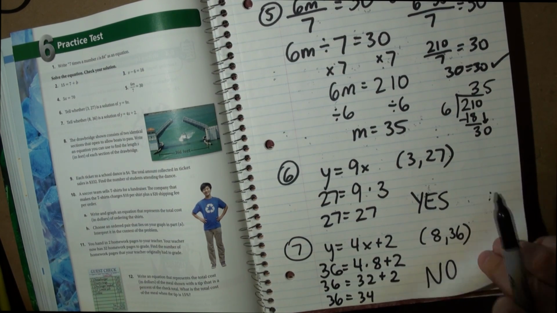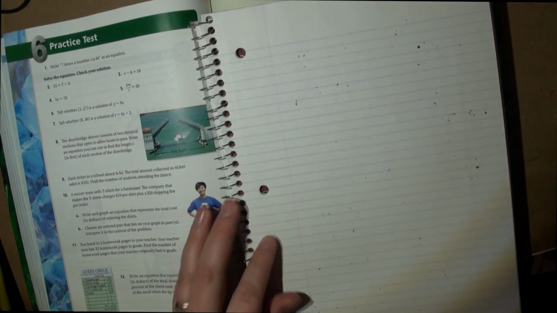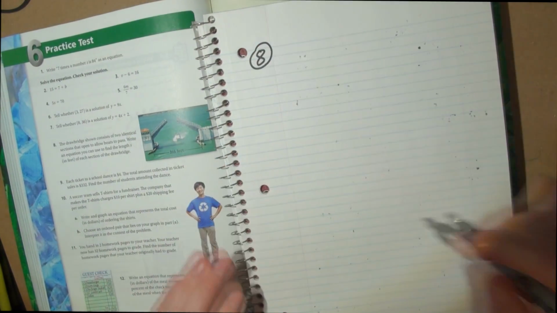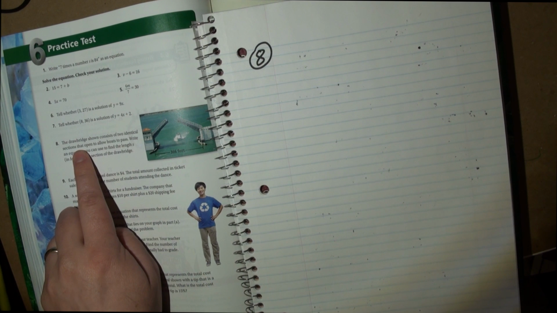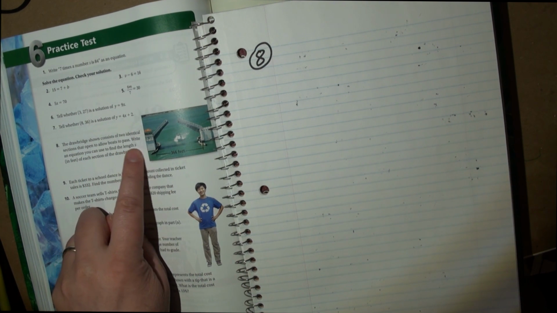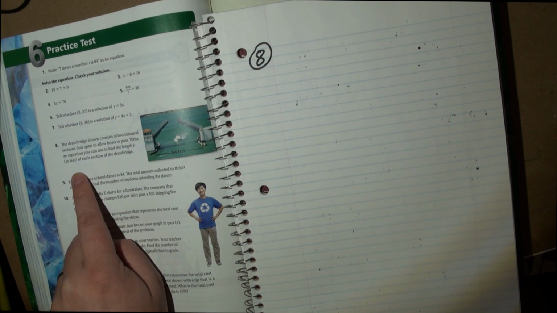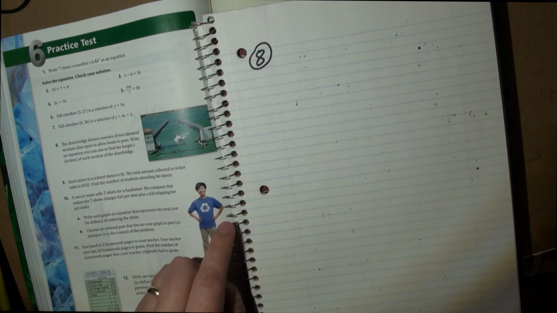Let's move on. Take a look at number 8. This is our first of the word problems here. It says the drawbridge shown consists of 2 identical sections that open to allow boats to pass. Write an equation you can use to find the length s in feet of each section of the drawbridge.